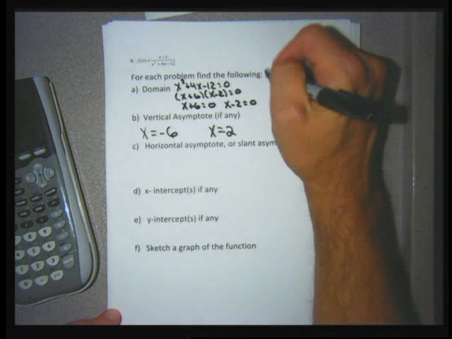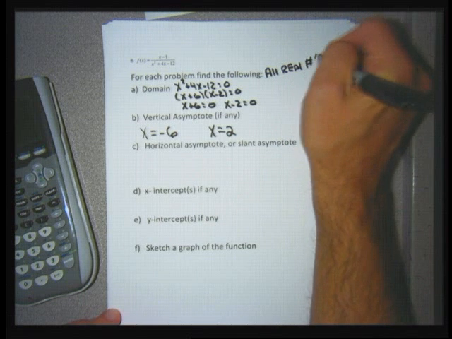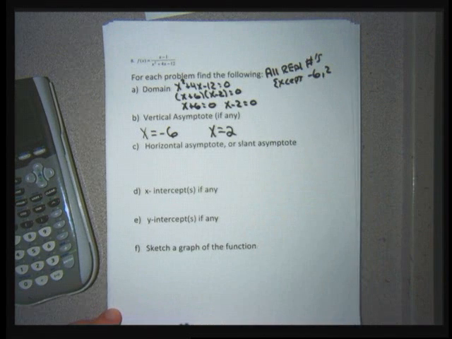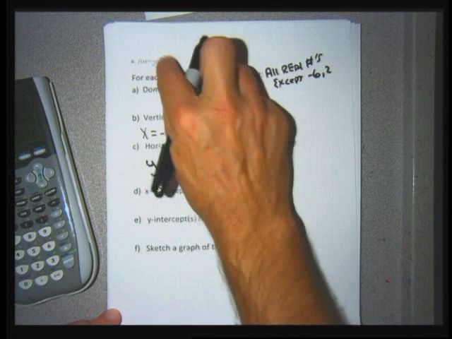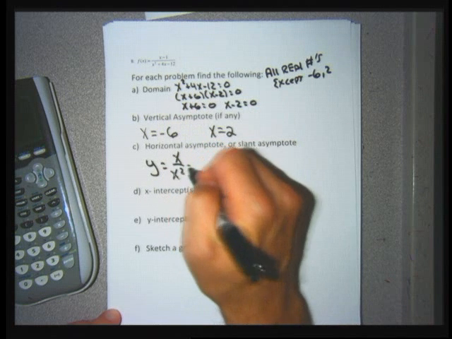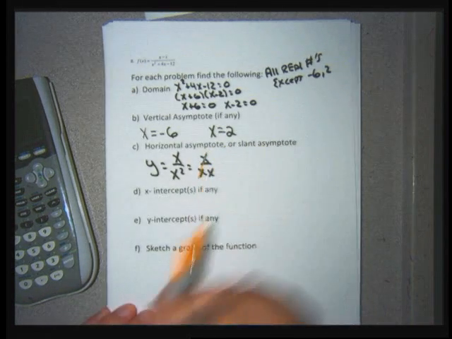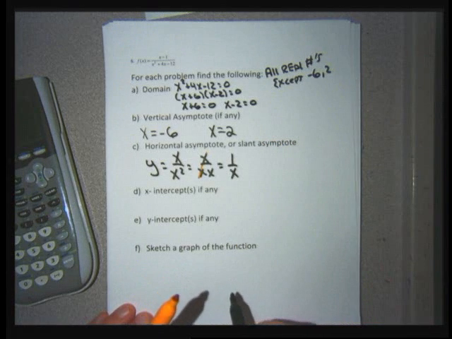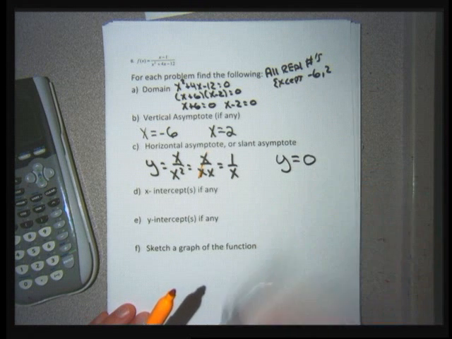The domain is going to be all real numbers except -6 and 2. For the horizontal asymptote, I take the highest power x term in the numerator, which is the x, and that in the denominator, which is the x squared. I go x over x squared, which is really x over 2 x's. 1x from the numerator cancels, but not both x's from the denominator. This reduces to a fraction that has an x in the denominator. So the horizontal asymptote is the x-axis, which has the equation y equal to 0.